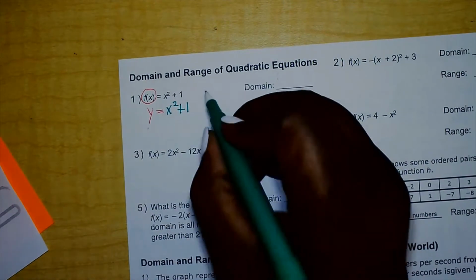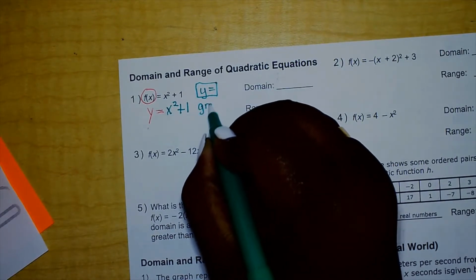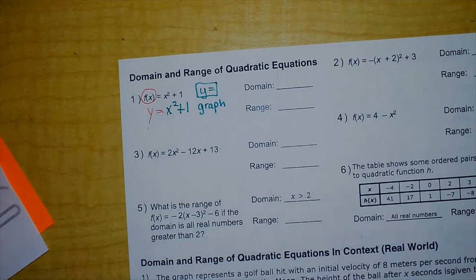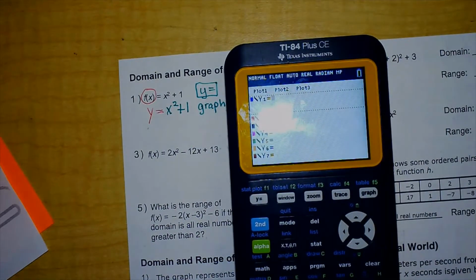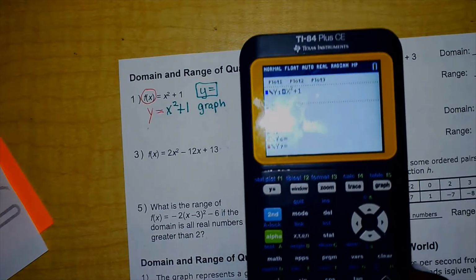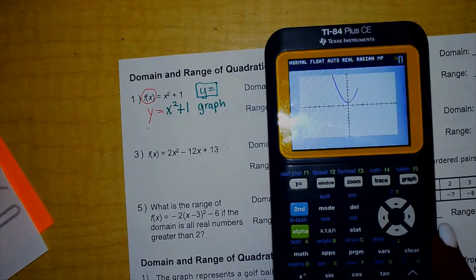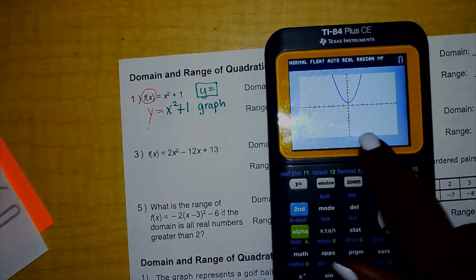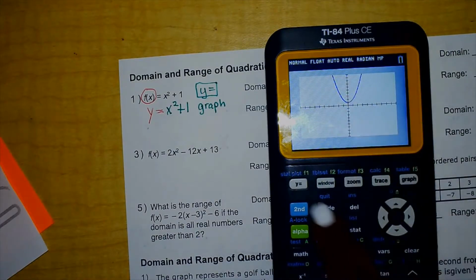You want to press y equals on your calculator, and then you want to press graph so you can see a picture. So let's do that. Press y equals. You're going to put in x squared plus 1. Then you're going to press graph. I want you to note something about this equation. We have it here where the y-intercept is at 0, 1.